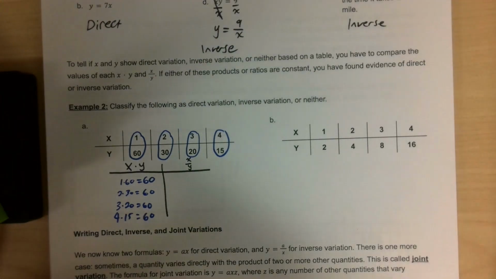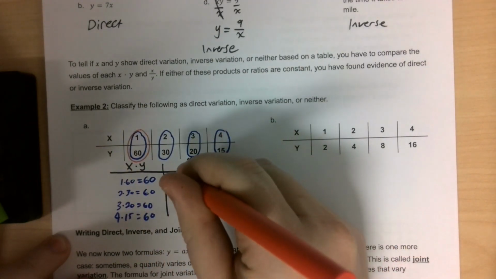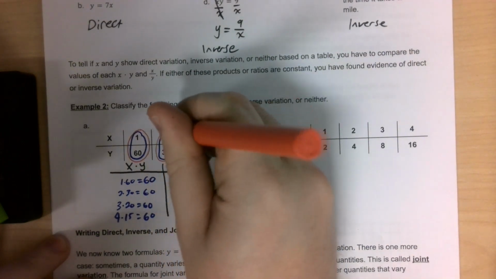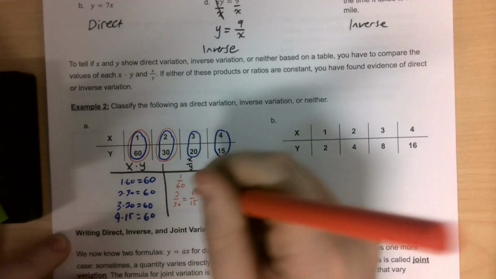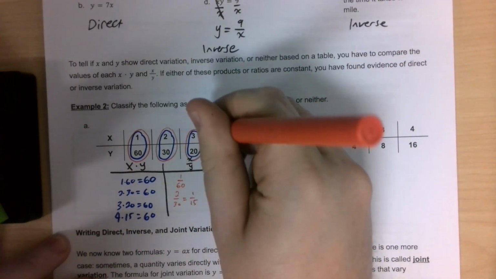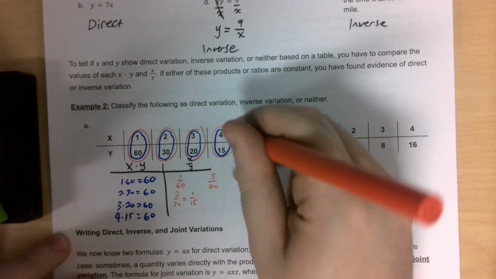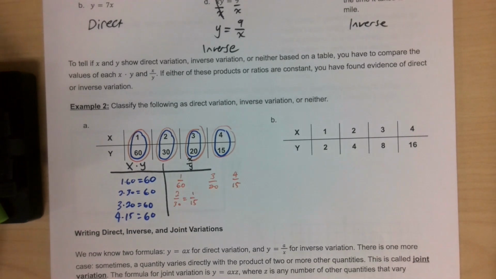Just to show you how you would check inverse, you would do it the same way. x divided by y, or 1 over 60, is just 1 over 60. 2 over 30 can be simplified to 1 over 15, so already we're not doing inverse. We have 3 over 20, and 4 over 15. None of these are the same. It's not constant. So what about B?